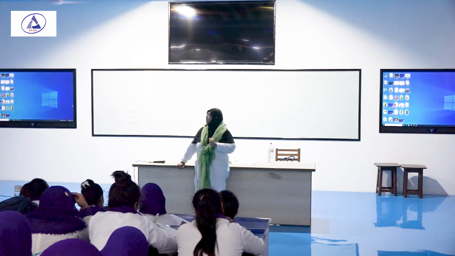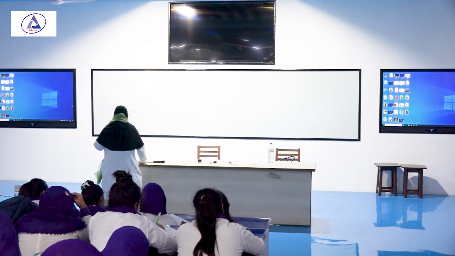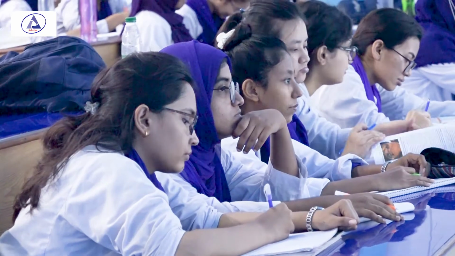Okay, and then what are the other active management of the third stage of labor? That is also so important. So these are the preventions.